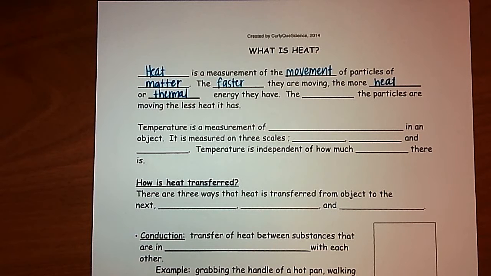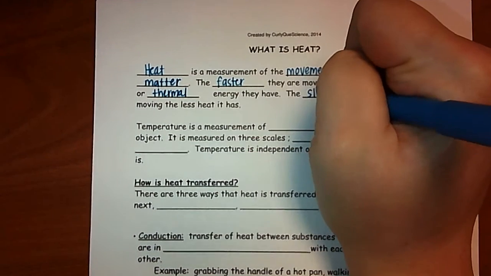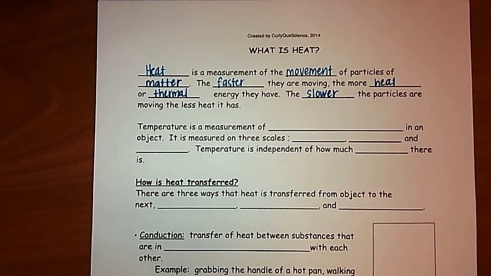So a substance that is really hot means that the particles are moving very fast. But the slower the particles are moving, the less heat it has. So cold objects have very slow moving particles.